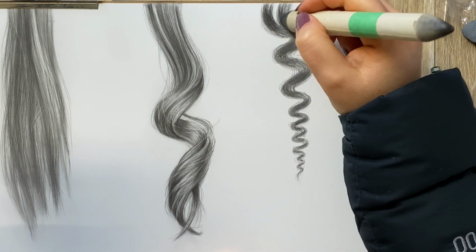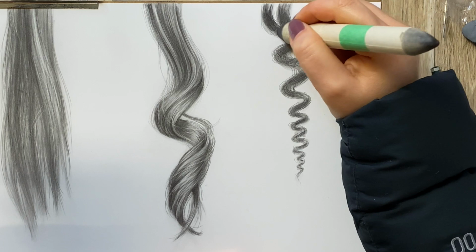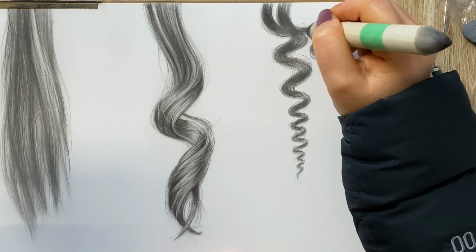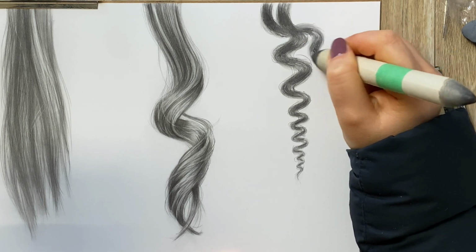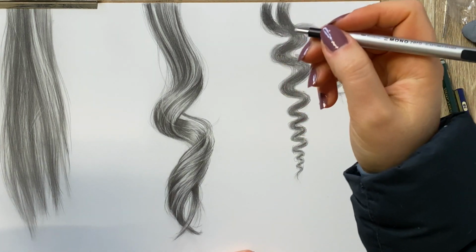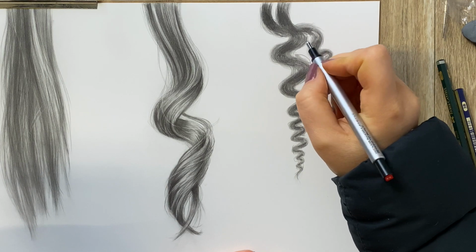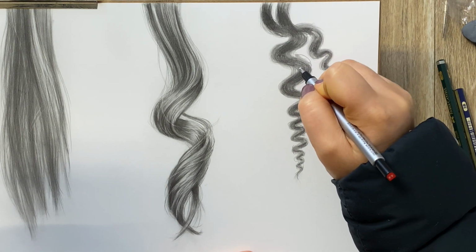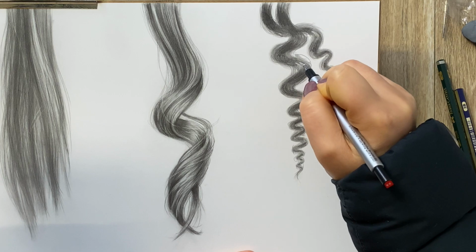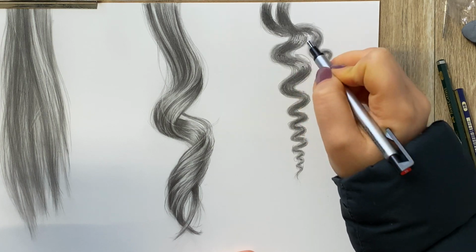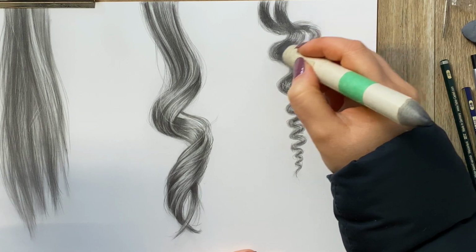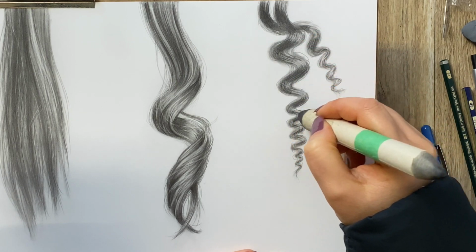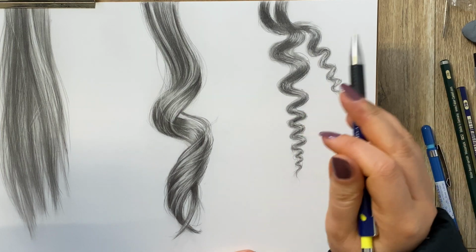Time for some more smudging and softening. Okay, now let's put little tiny but strong highlights that we can see in the hair. Now a little bit more softening. For this type of hair, this is the most important part.